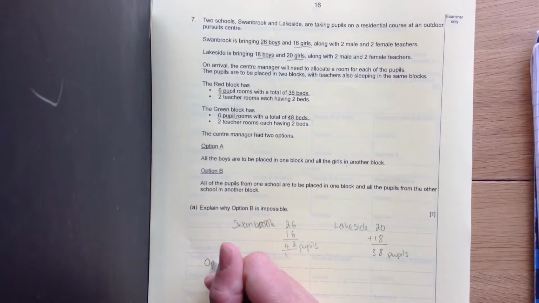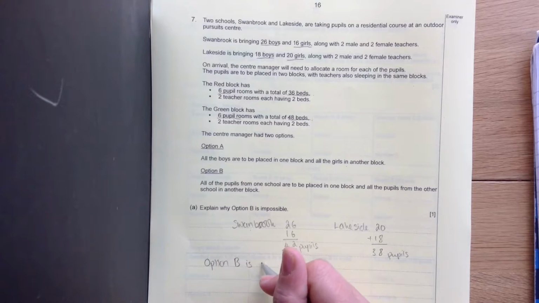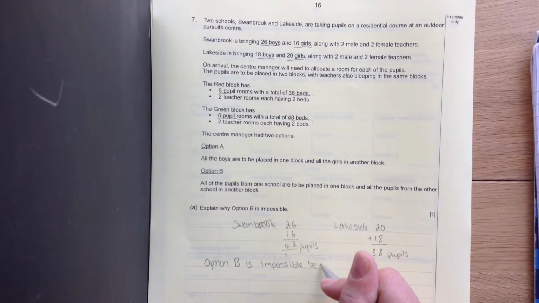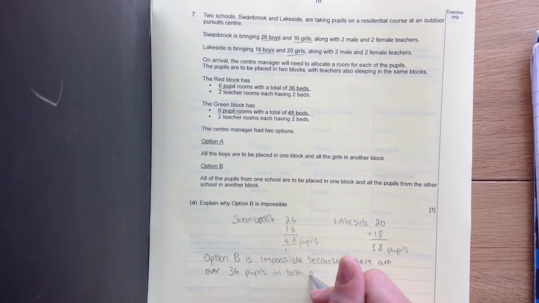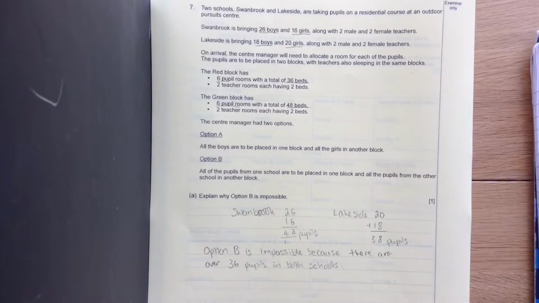So option B is impossible because there are over 36 pupils in both schools. The block takes 36. That's why it's impossible.